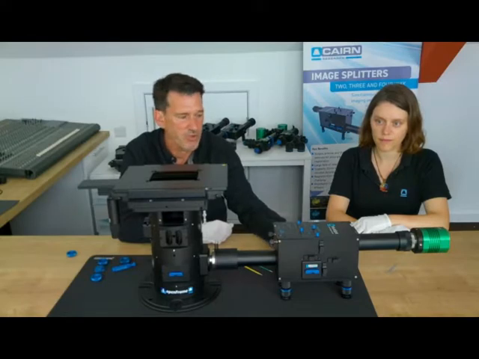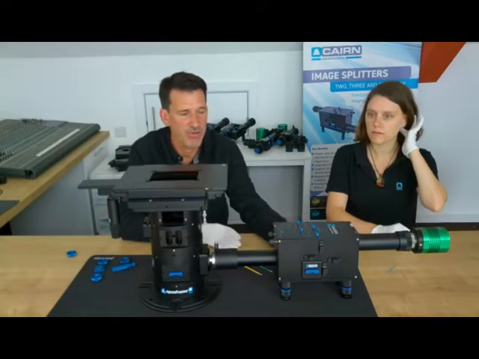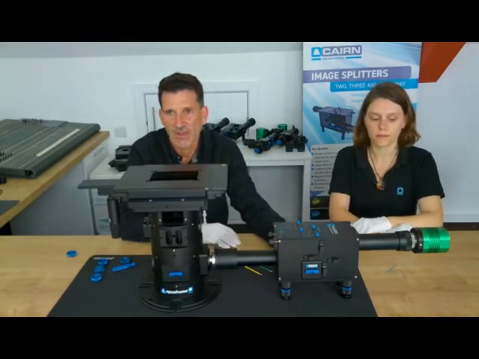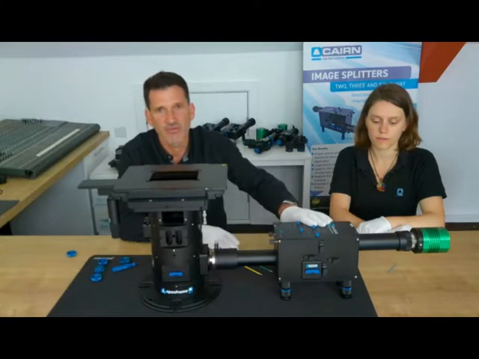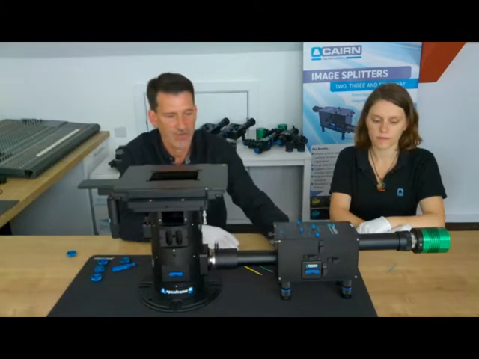One of the issues, of course, of dividing the signal up into 4 quadrants on the camera is that it has a corresponding detrimental effect on the field of view. So we've designed this specifically to work with the very large cameras such as the Andor Sona and the Photometrics Kinetix.